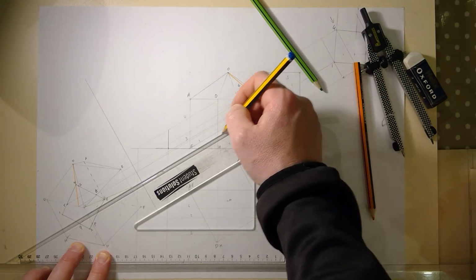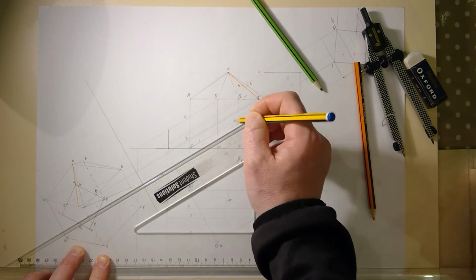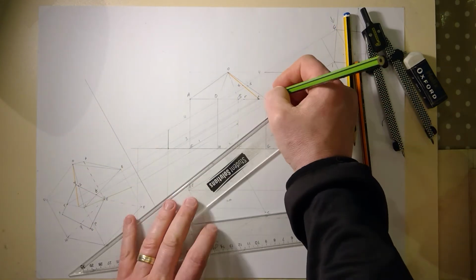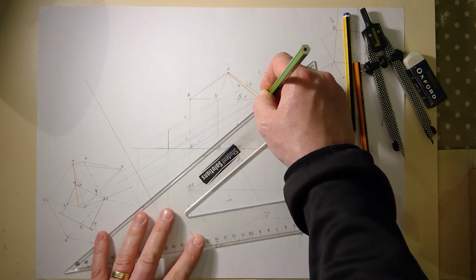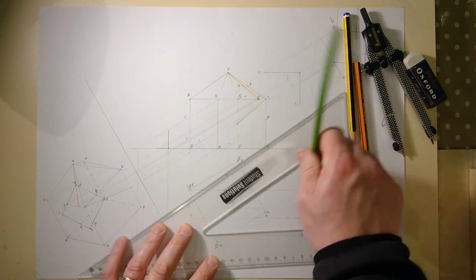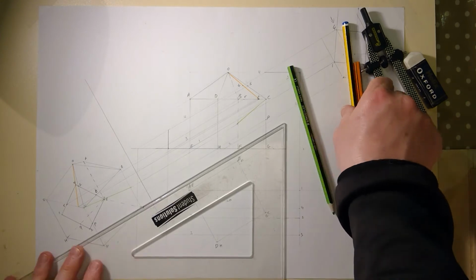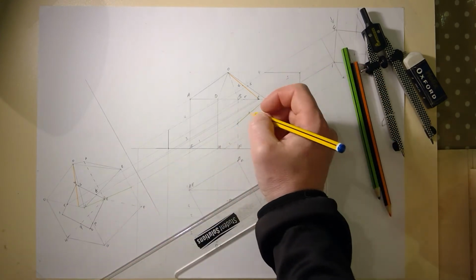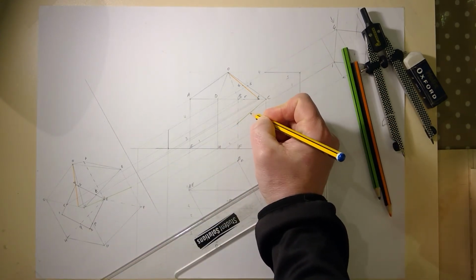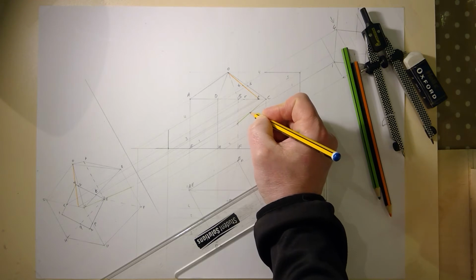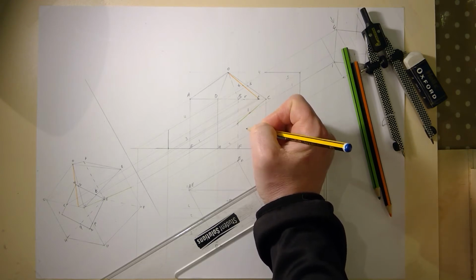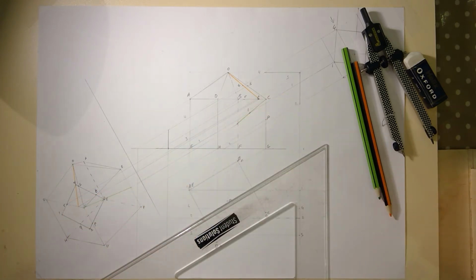That's it there. Okay. And that goes to C. So that green line now corresponds to that green line there. Okay. And where my edge 1 crosses it, that's my point number 1. And so that's an entry point. Okay, so just do the same then for the other ones.